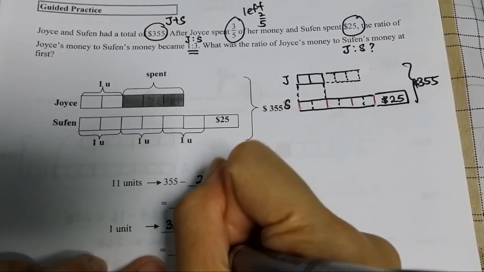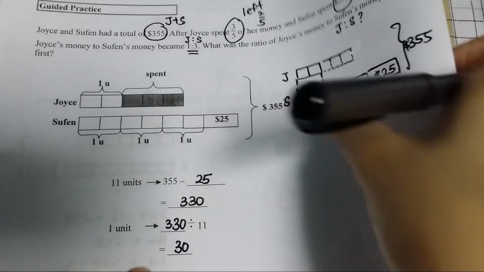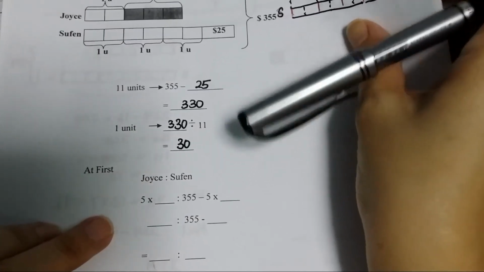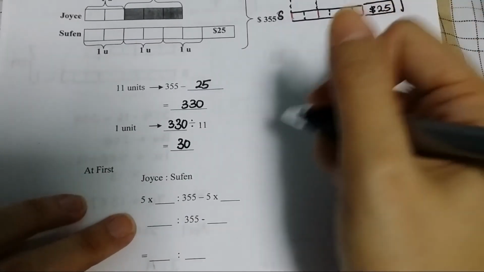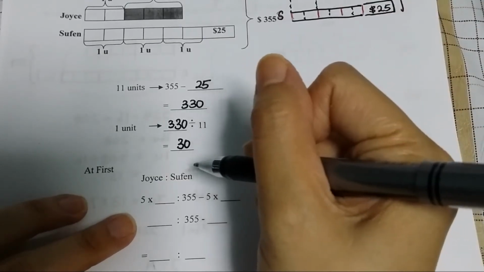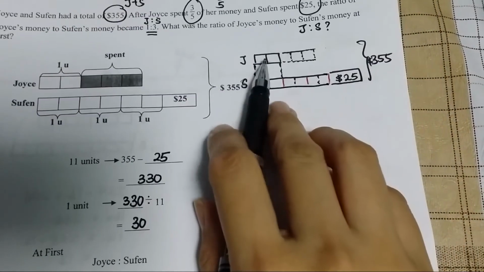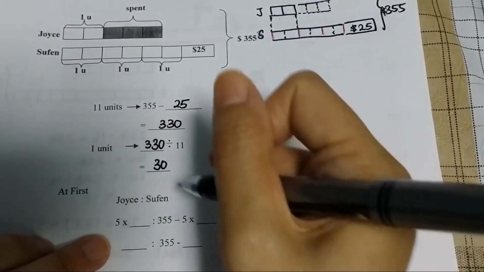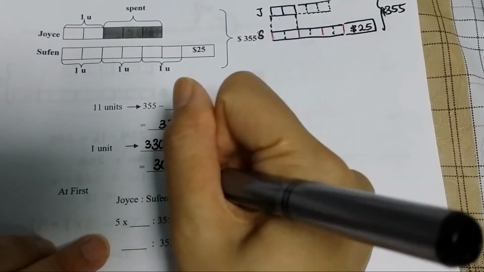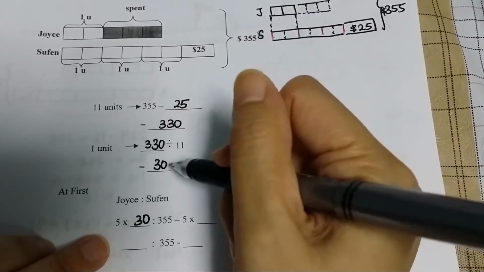And I get 30. So, at first, Joyce will be over here. How many units? 2, 3, 4, 5. So 5 units times 30, because 1 unit is 30.